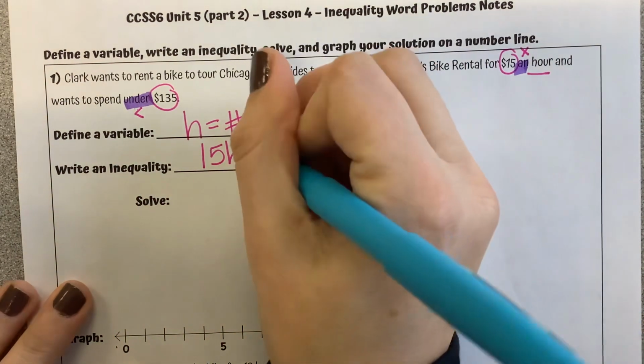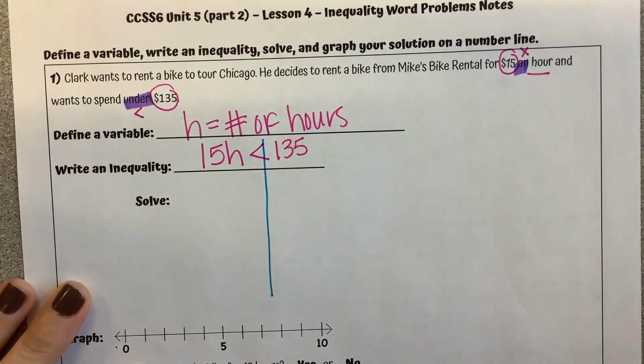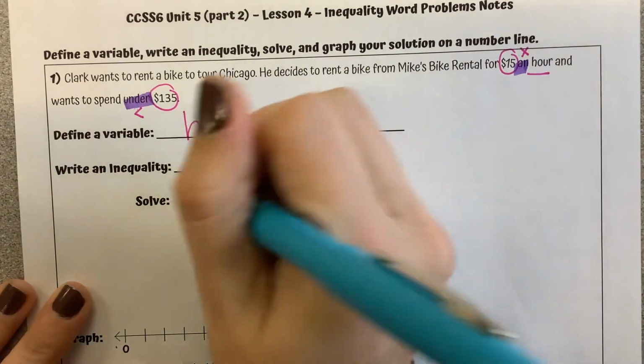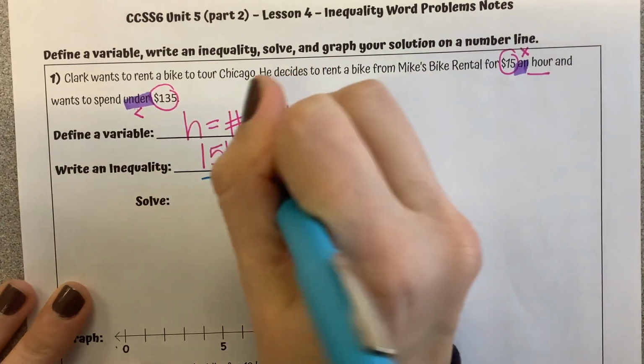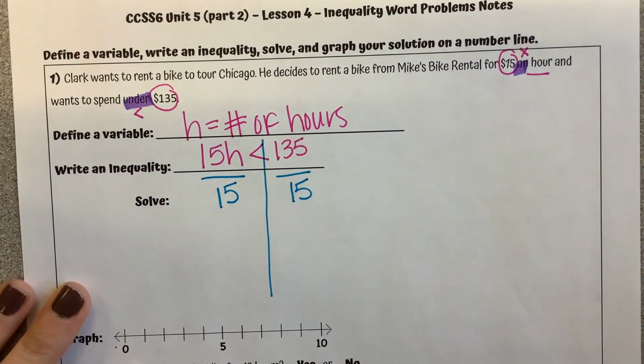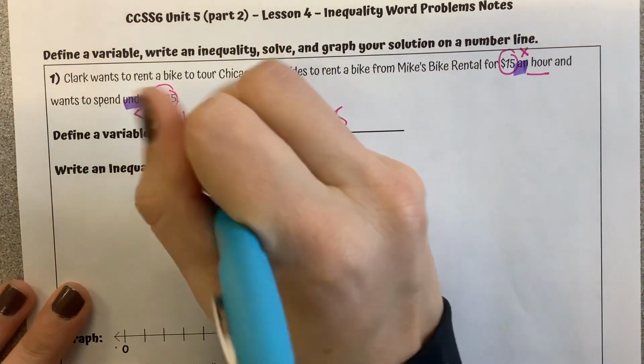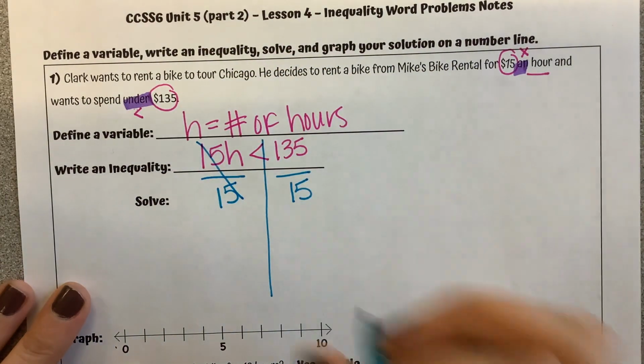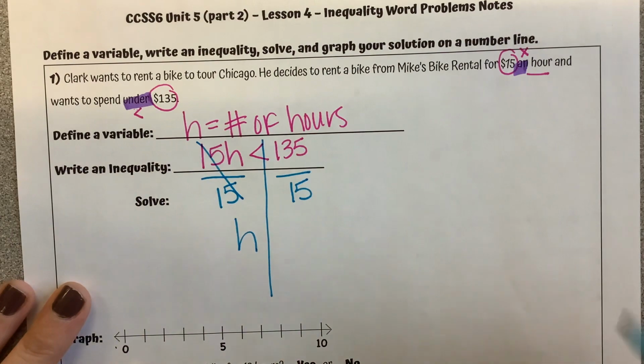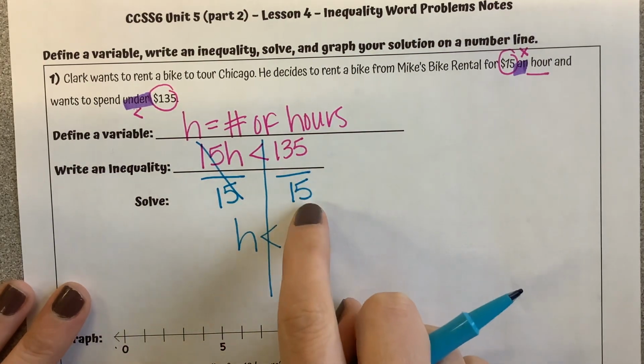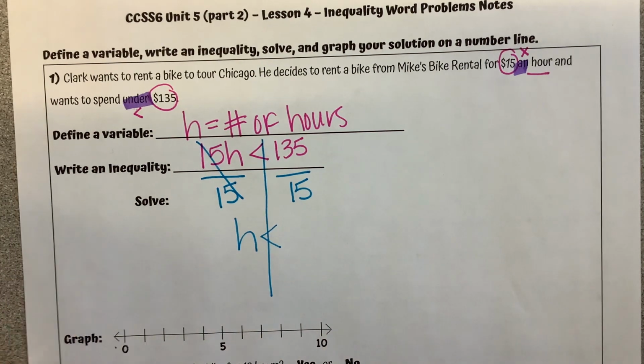I'm going to draw my line down my inequality symbol. h is being multiplied by 15. The opposite is to divide both sides by 15. 15 divided by 15 cancels to 1h, or just h. Bring down my inequality symbol. 135 divided by 15 is going to be 9.